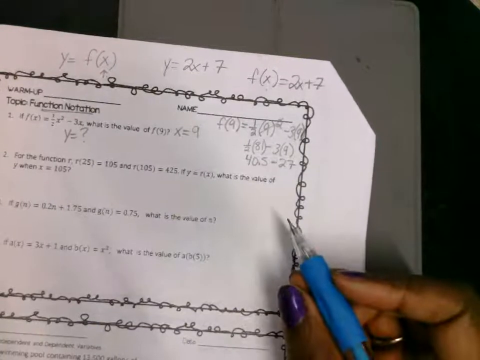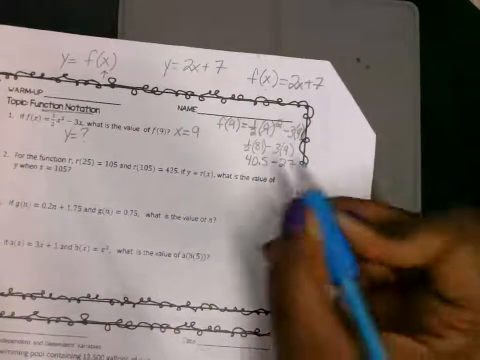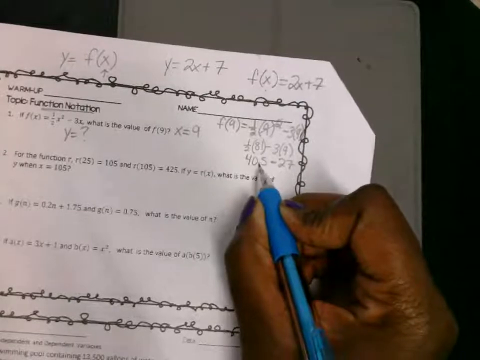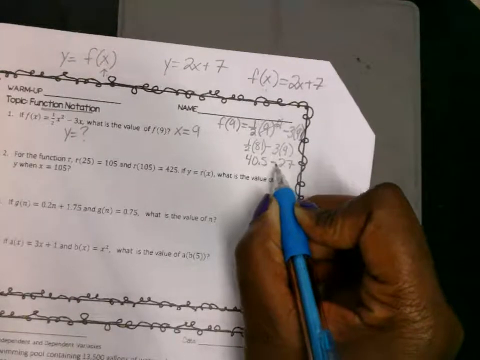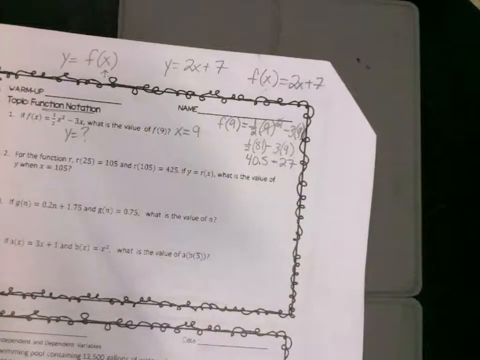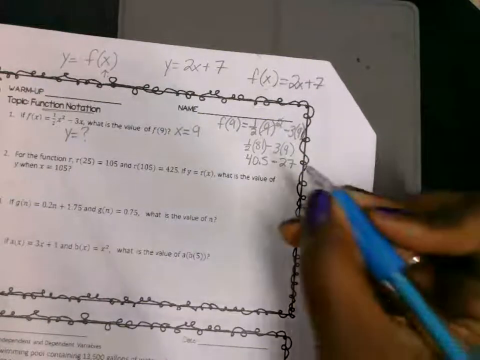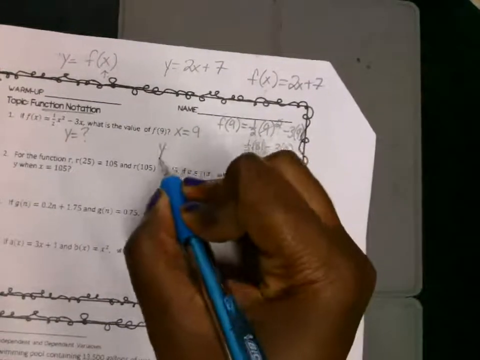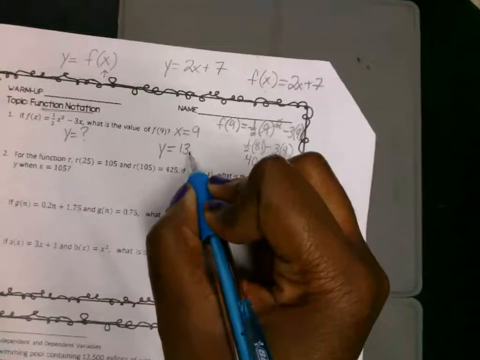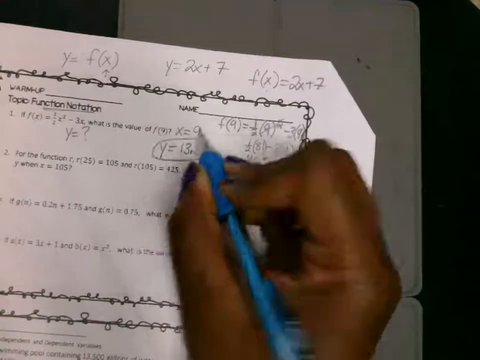All right, so now let's subtract 40 and 5/10 minus 27. What does that give us? Very good. So our answer here, y, is equal to 13.